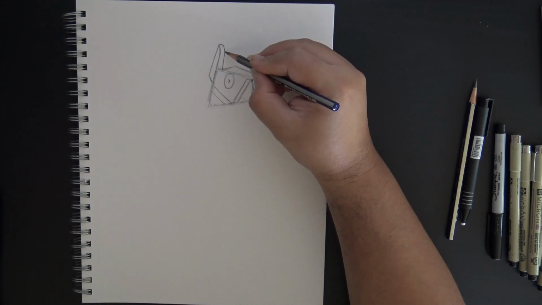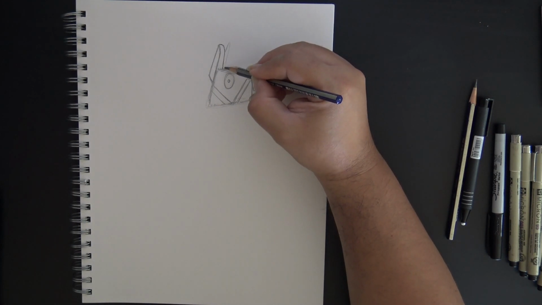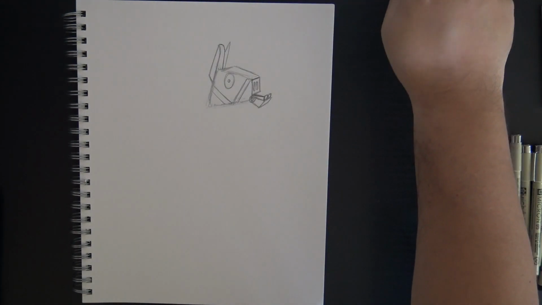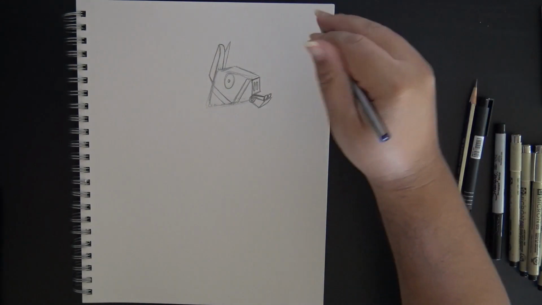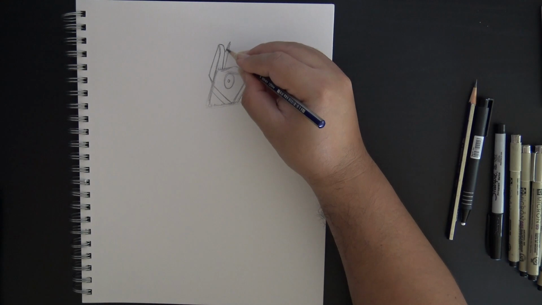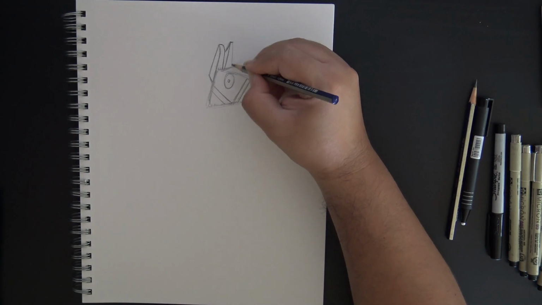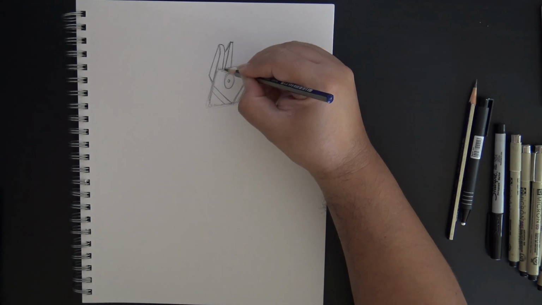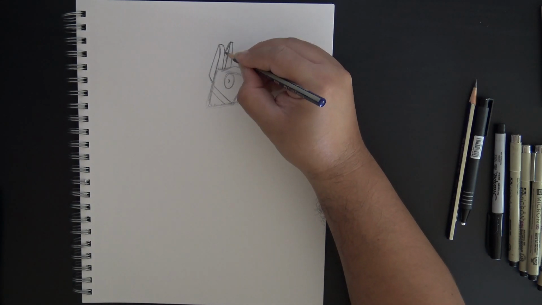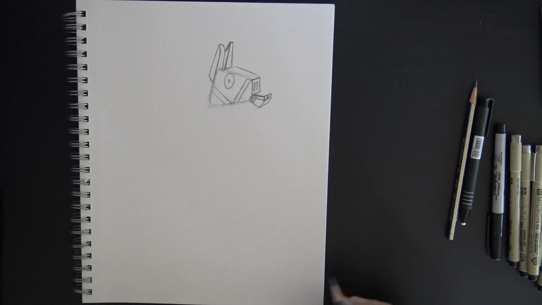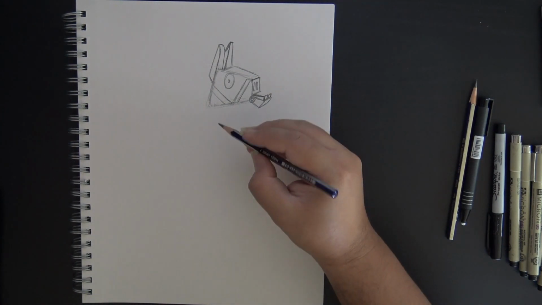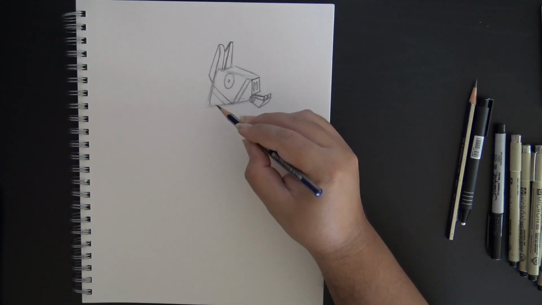And we're going to do the same thing next to that, creating another shape. This one's more triangular. And then we're going to come with another skinny trapezoid coming down like that. Alright, so we have the head is complete.